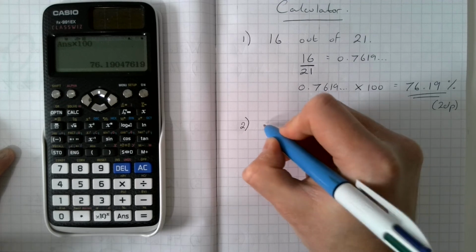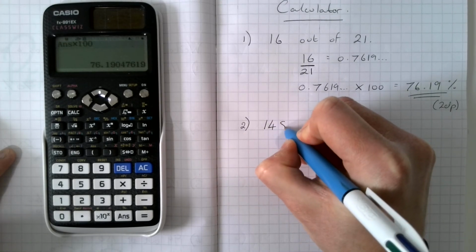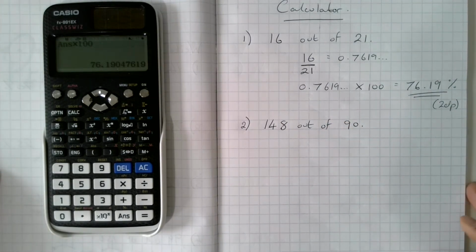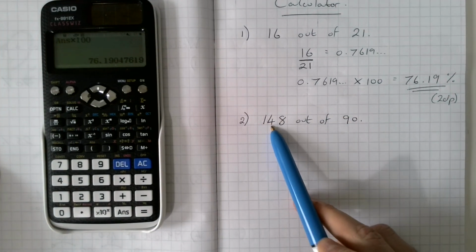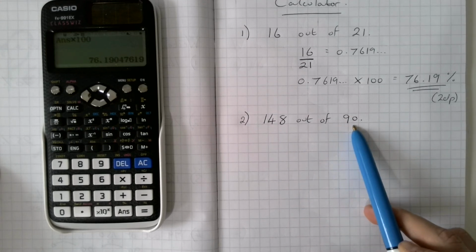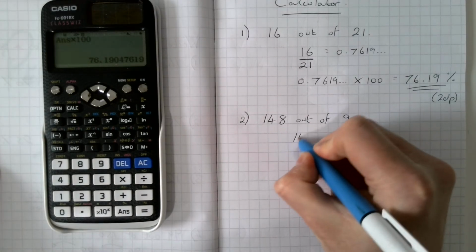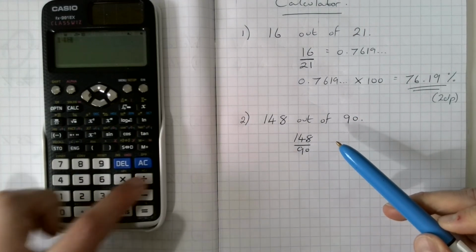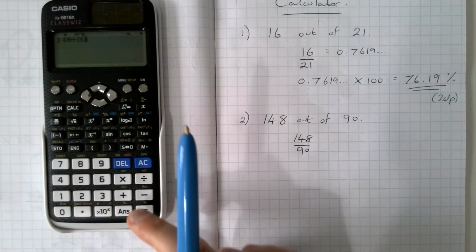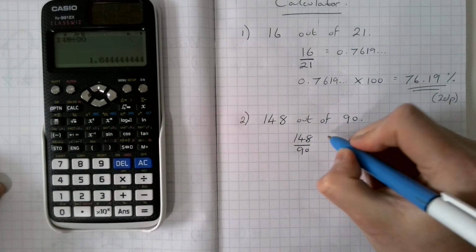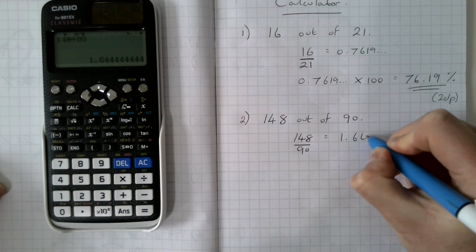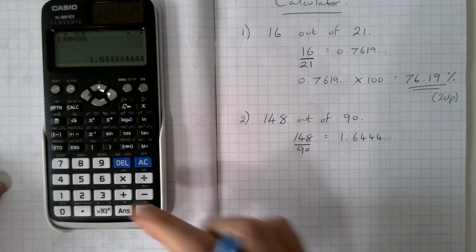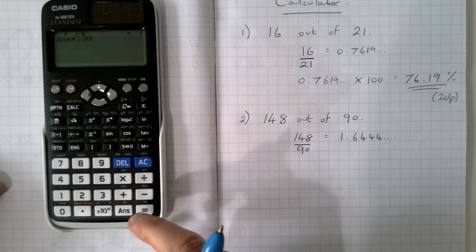Now example 2 is 148 out of 90. Now this is the first example I've done where the number at the beginning of the sentence is larger than the second number, but that's fine. So I'm going to have 148 over 90, or 148 divided by 90 to start off with. And I'm going to press S to D, and I get a decimal of 1.6444 recurring.